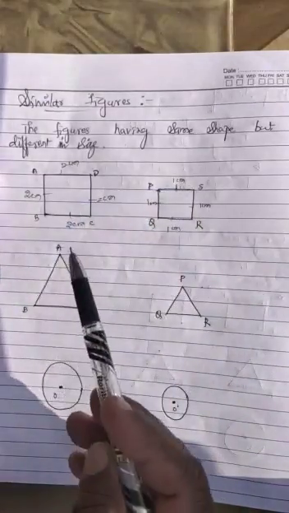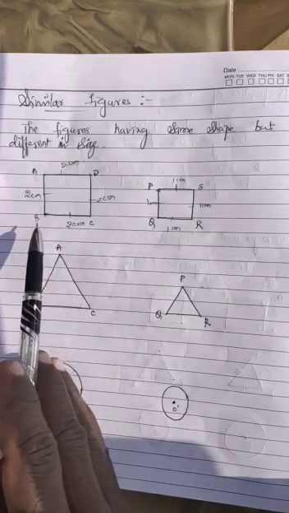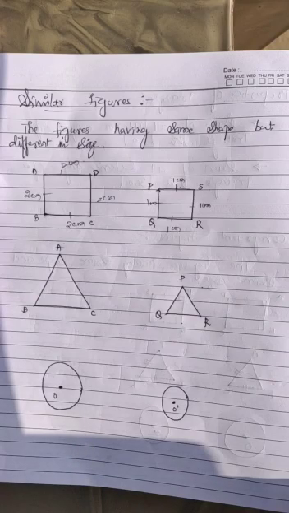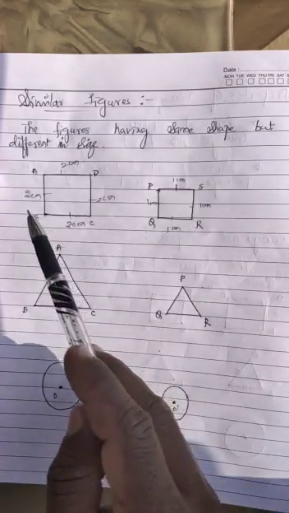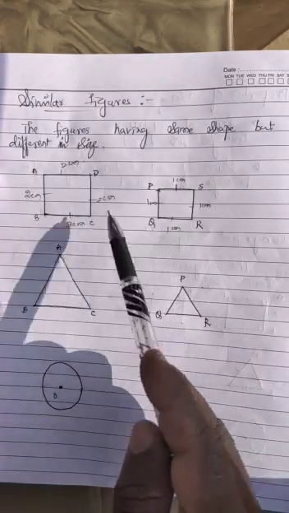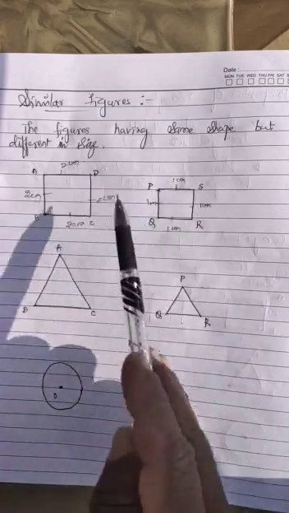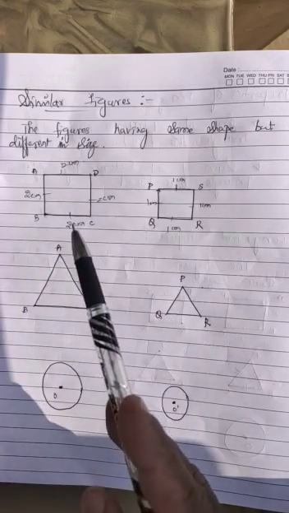So the given two squares are in the 2:1 ratio. Here the corresponding sides are different, right? The corresponding side of AB is PQ. These two figures have the same shape but different size. This is known as similar figures.